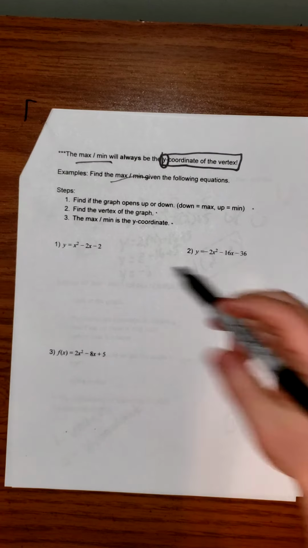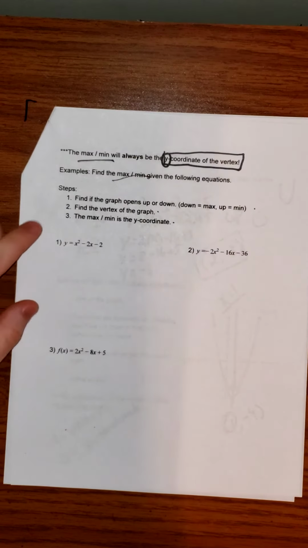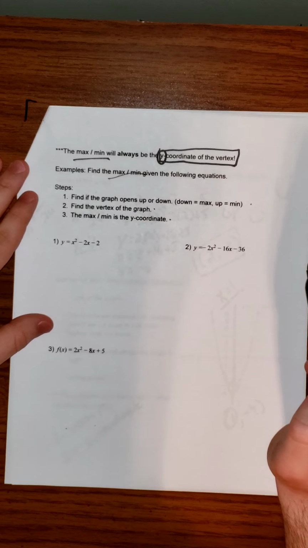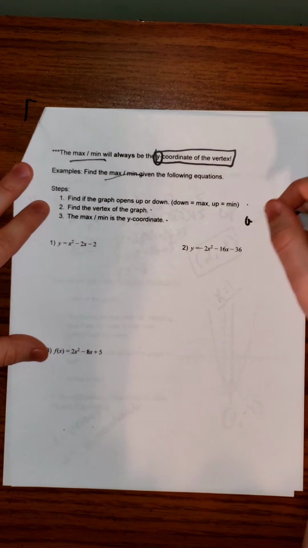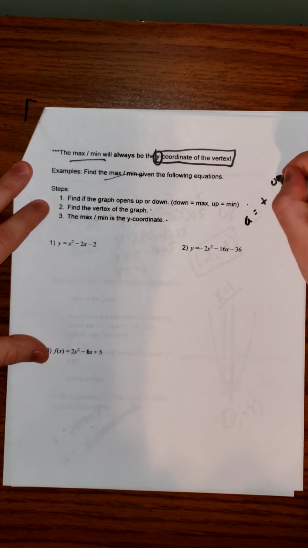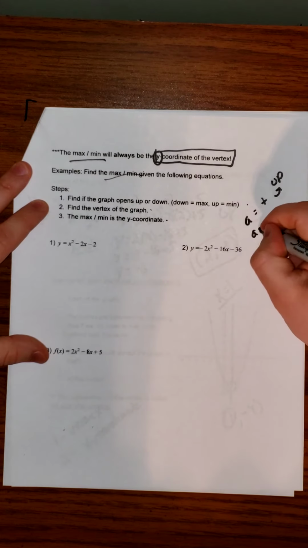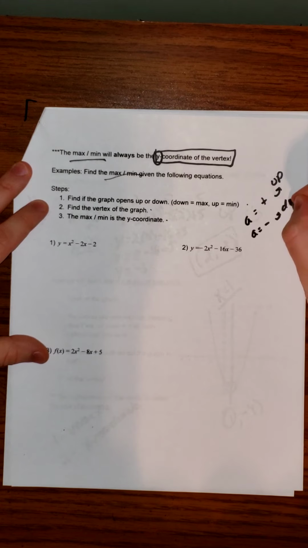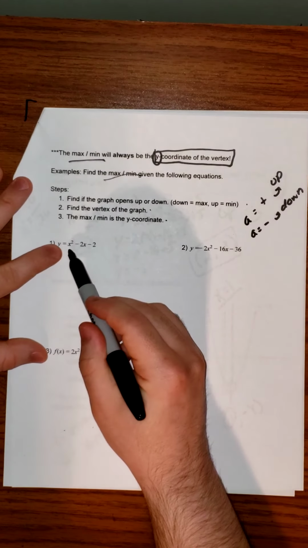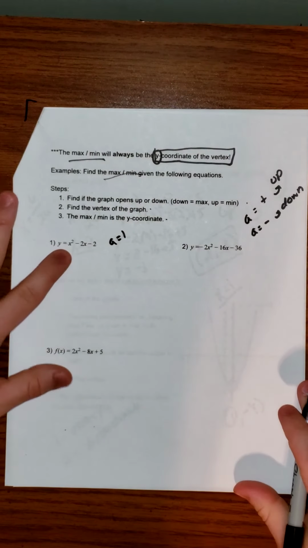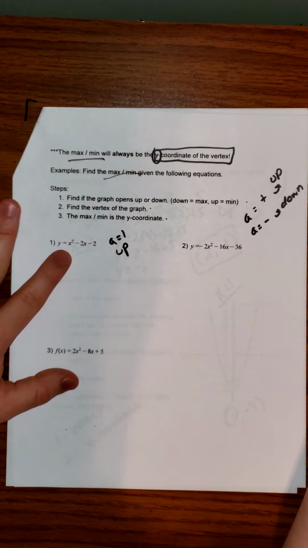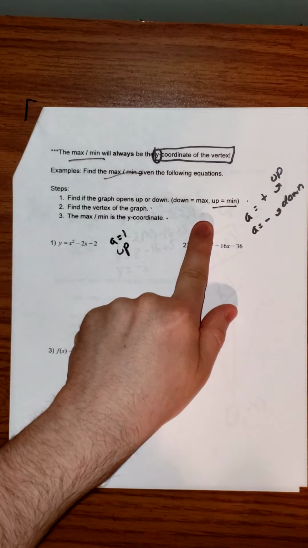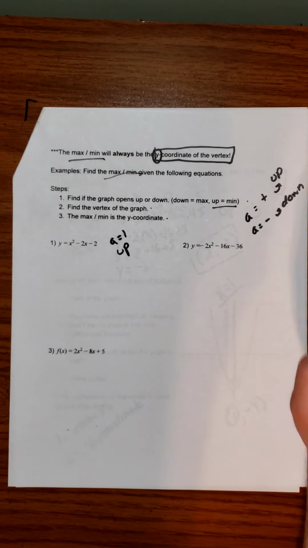Okay, so first, does this graph open up or down? So x squared minus 2x minus 2. Remember, the way you tell if it opens up or down is if a is positive or negative. If a is a positive number, it opens up. If a is a negative number, it opens down. So a here is positive 1. You look at the number in front of x squared, it's an invisible 1. So this is an up graph. Up graphs give you a minimum, so this point will be a min.